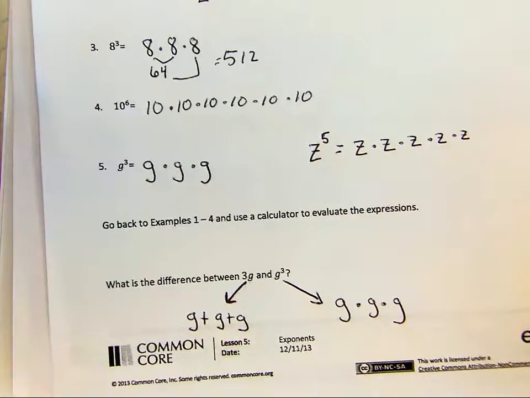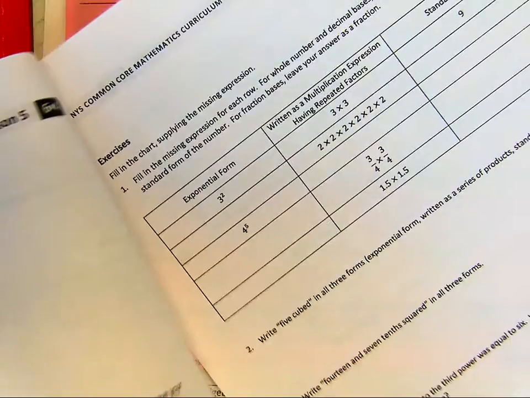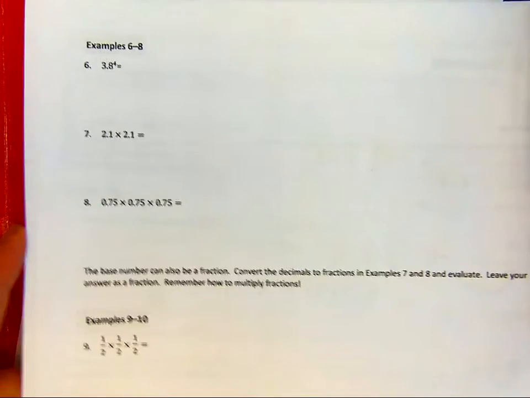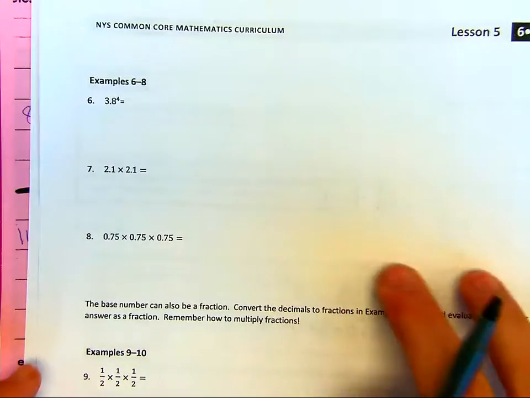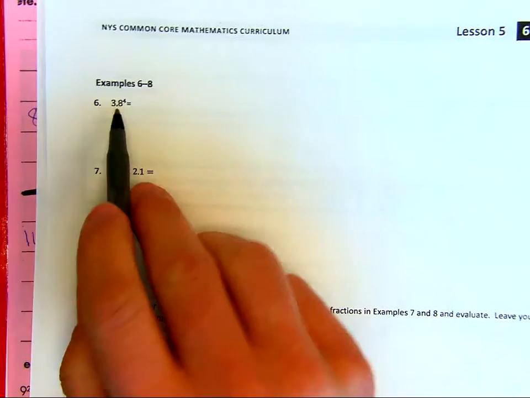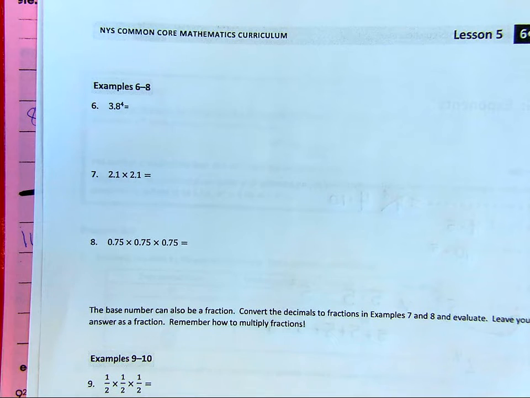All right, let's go to the next page. Now, I'm not going to ask you to work this thing all the way out, but what do we think this would be in expanded form? Melissa?